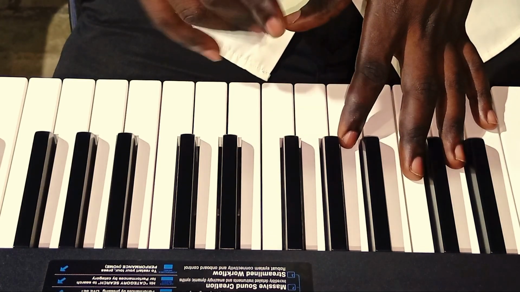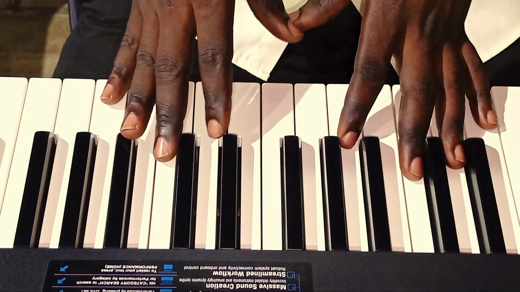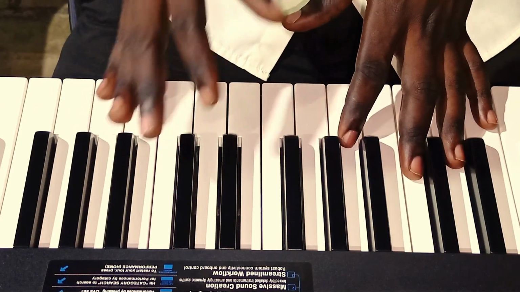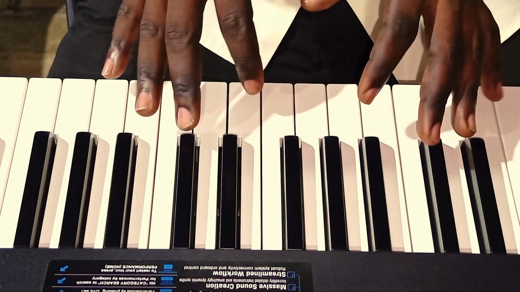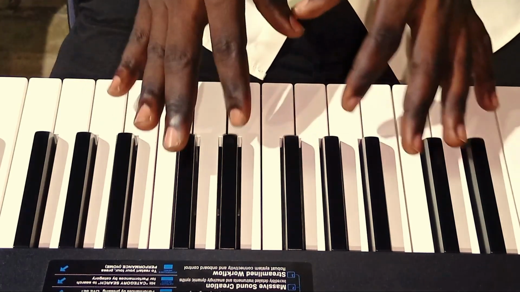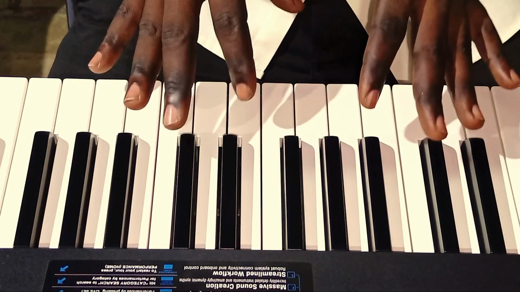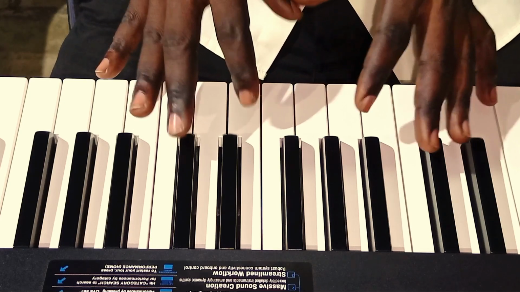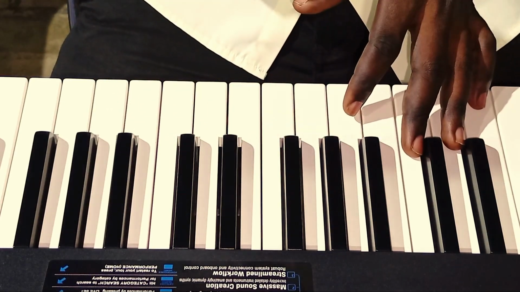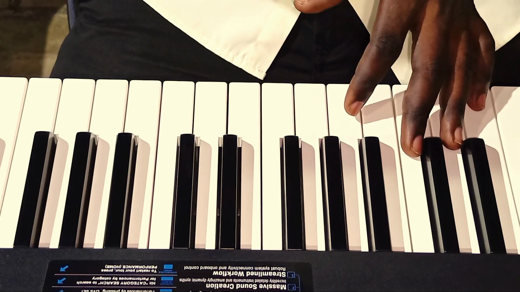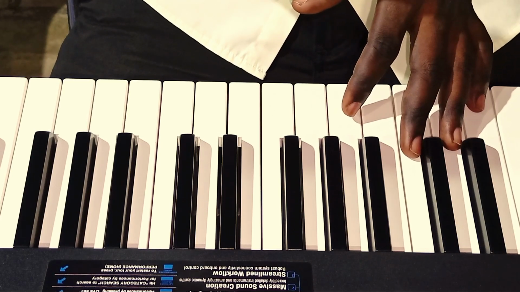I'm going to talk about slurs and ties and time signatures, all those things you need to know as a pianist who will become a professional someday, because a professional pianist should be able to play by ear and also should be able to read, to sight read. I mean sight reading. That is very important.